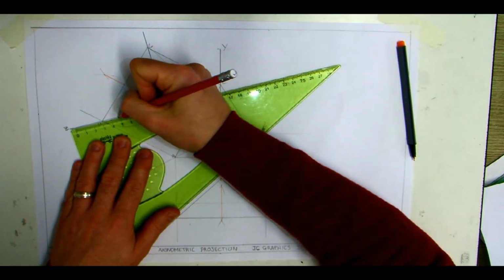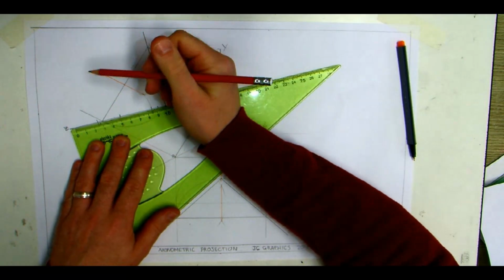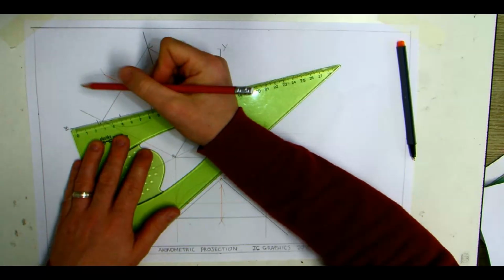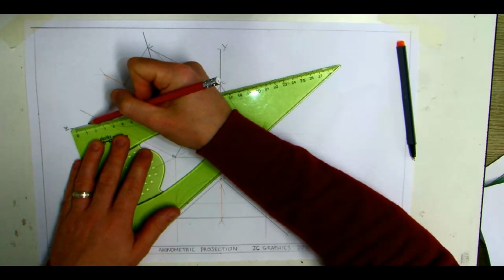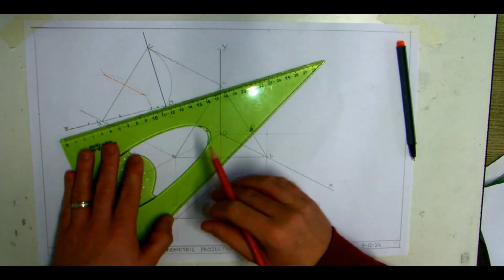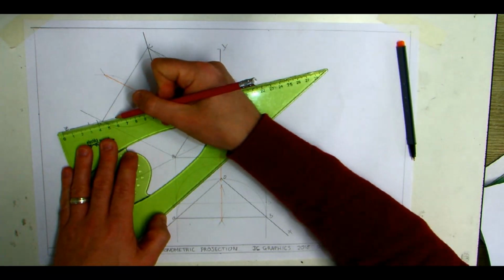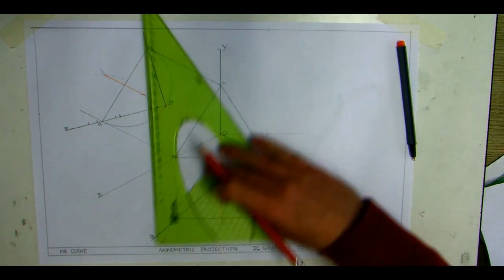Plus another 25 brings us to there. And another 10mm brings us to there. There's my widths that are involved. I have a radius 40 from here as well. So they're all my widths.